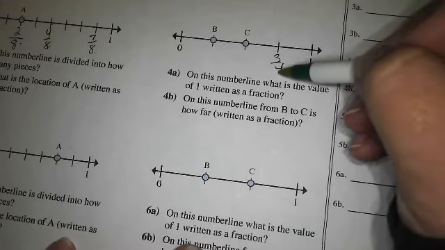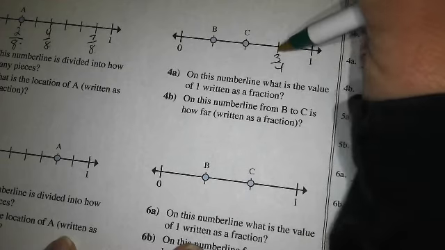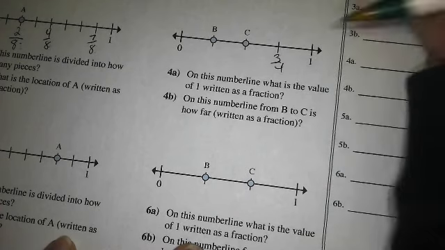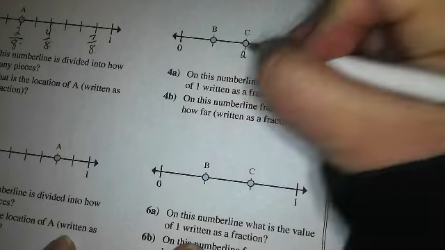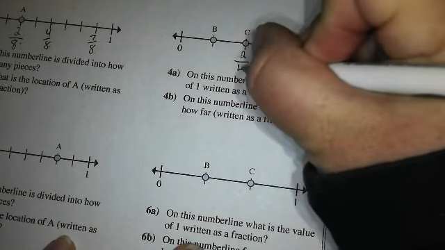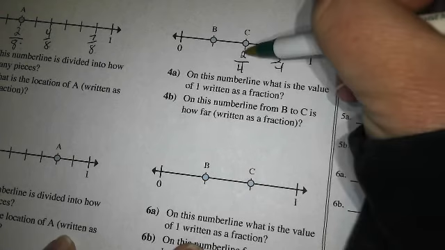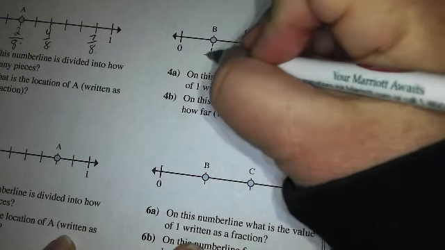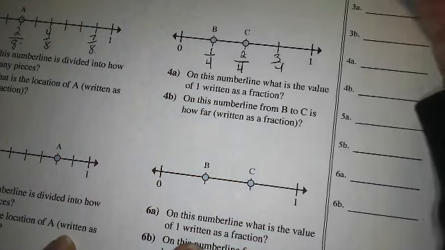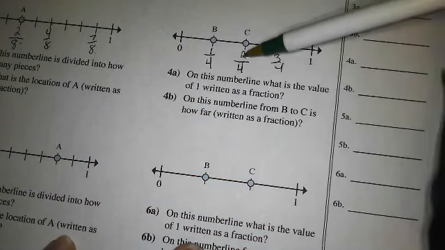Here, I have 3/4. So I can count backwards. Okay, what comes before 3? 2. My denominator stays the same, 4. And what comes before 2? 1. My denominator stays 4. So here I have 0, 1, 2, 3. It's just counting in order.